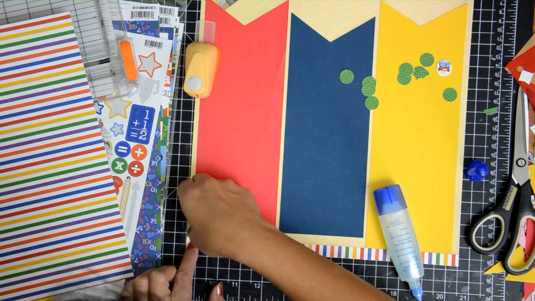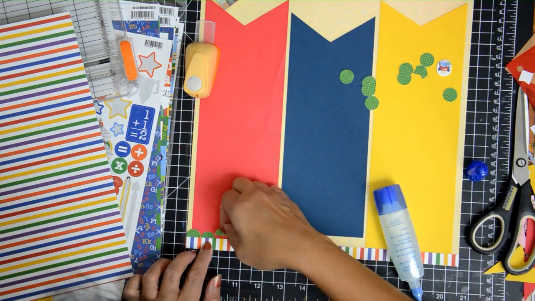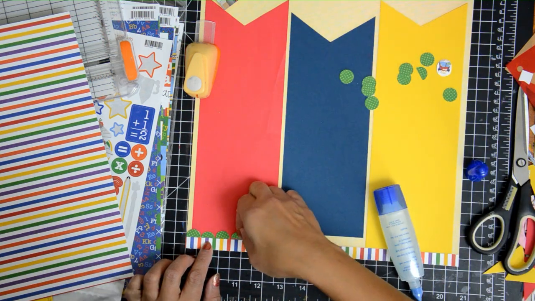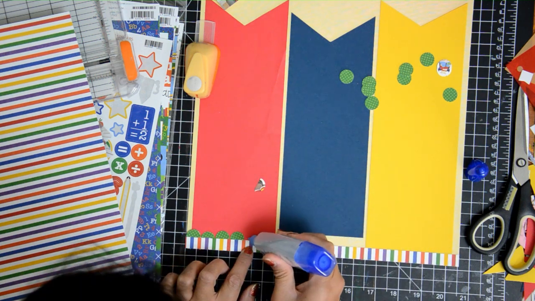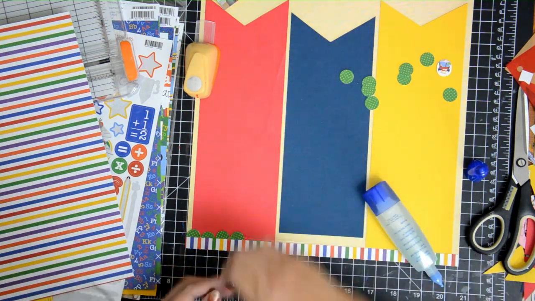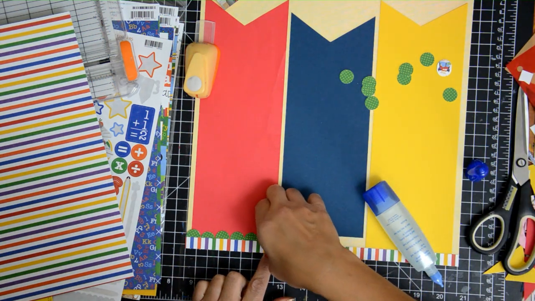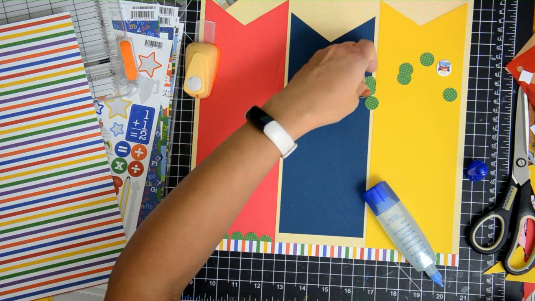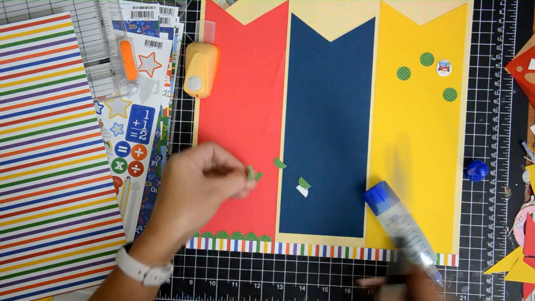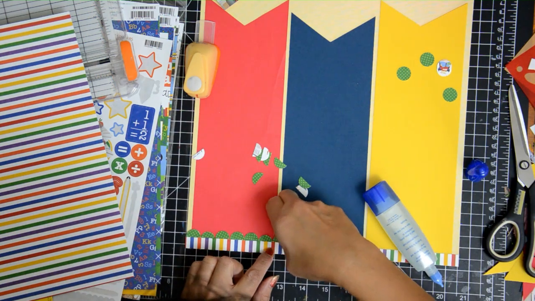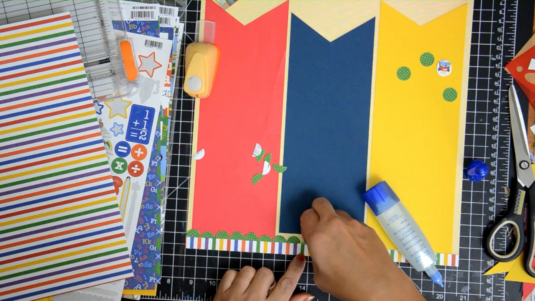I am using some liquid glue just to make sure that I can get a really thin layer of adhesive on the back of that and it wouldn't overflow on the edges where there's no paper being adhered. So I'm just going to do all of that. And I also did 3 because I wanted each of my kids to have their own respective banner as the placeholder for their specific photos. So that's what I'm going to be doing here.